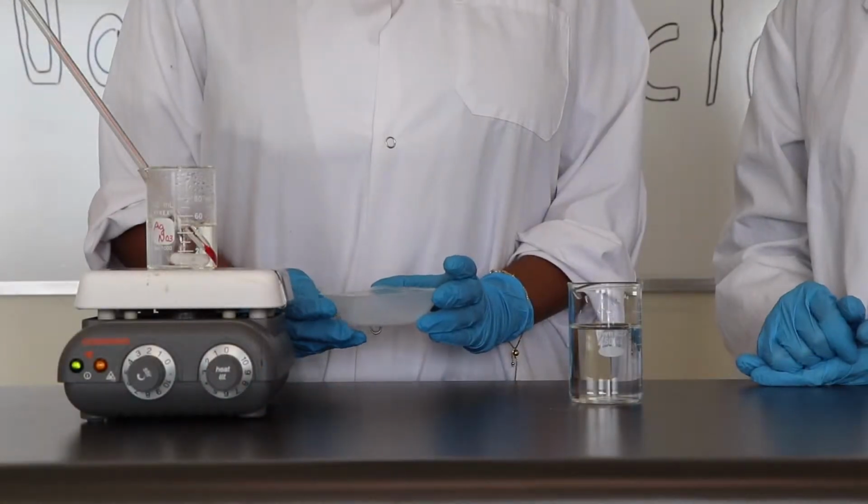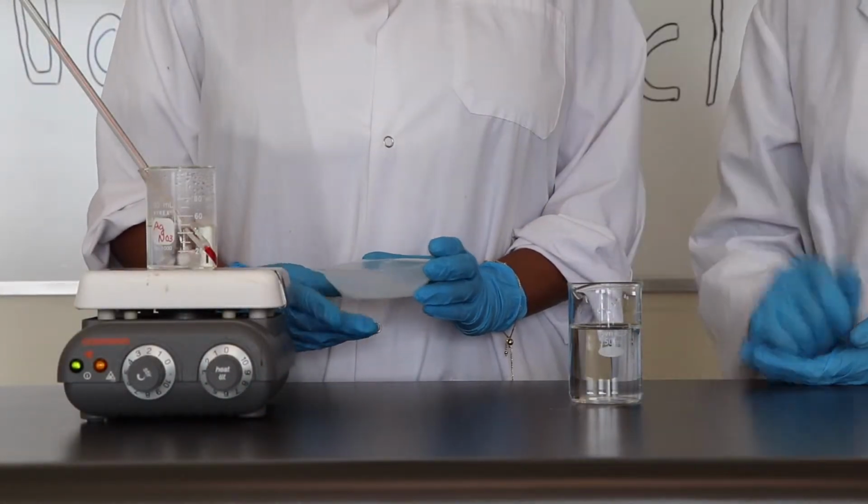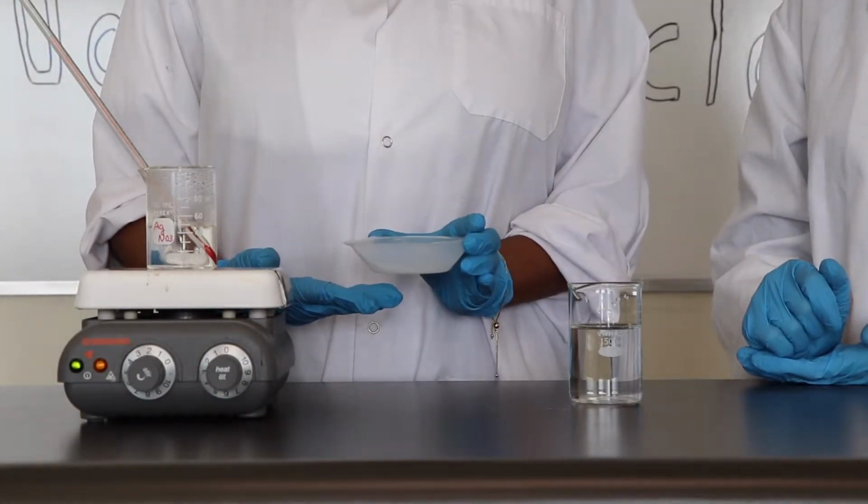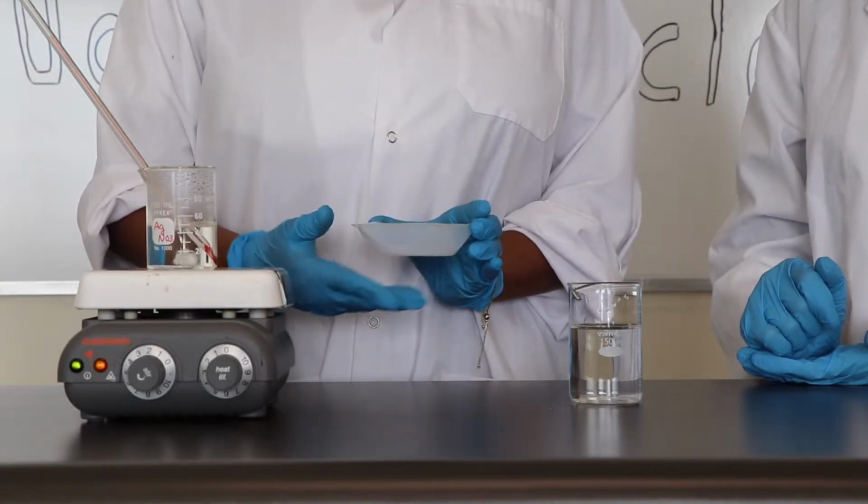While the silver nitrate solution is heating, we can mix the trisodium citrate with 100 milliliters of water.